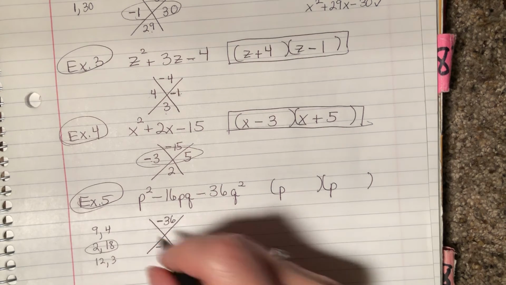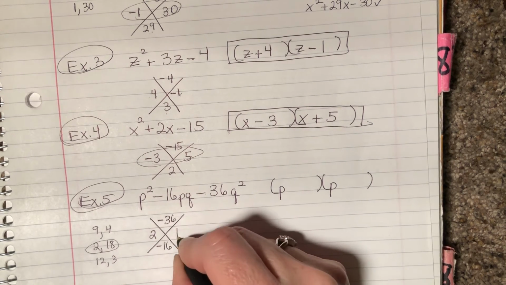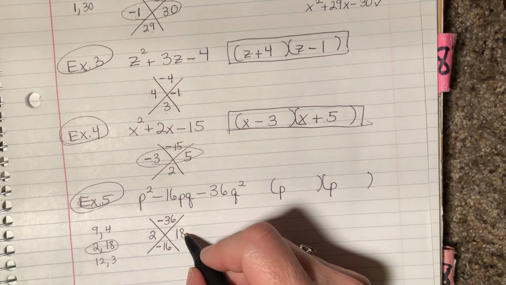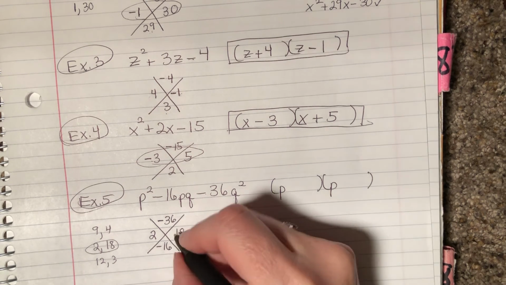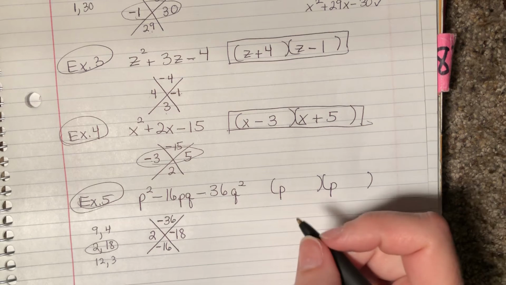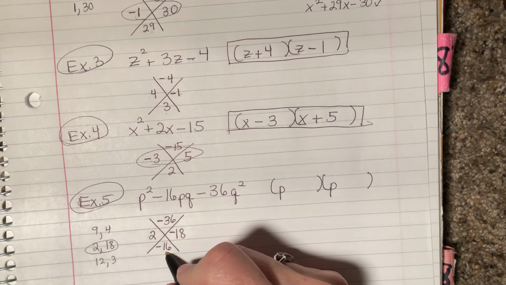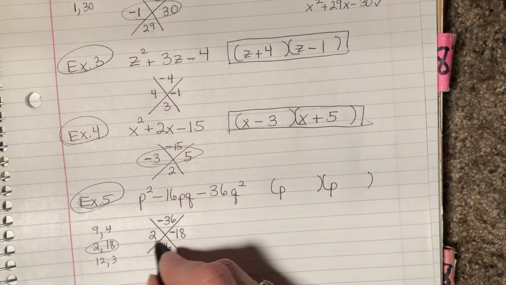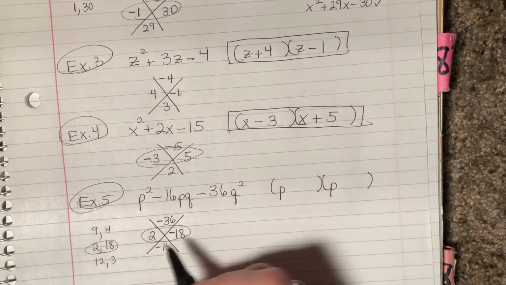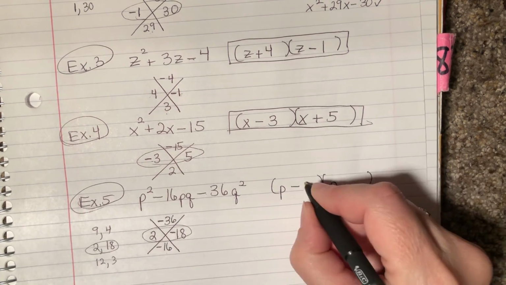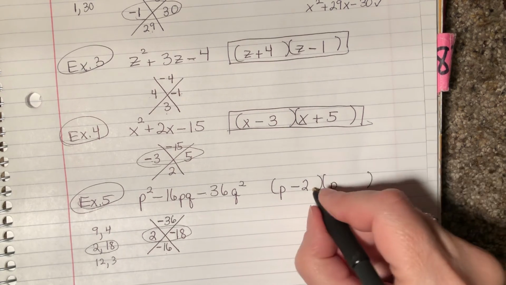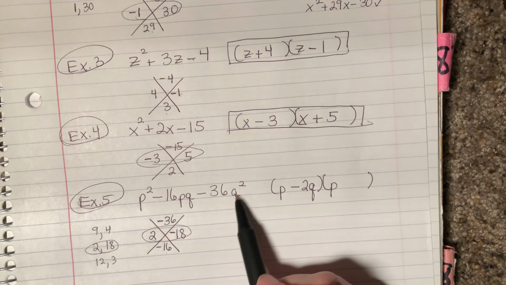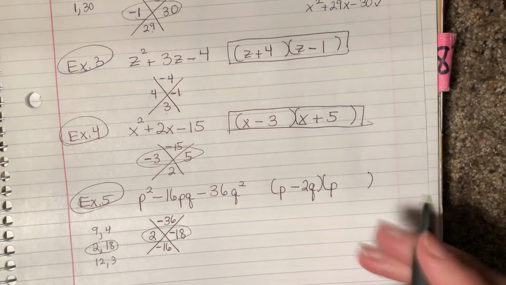All right, here we go. We need a 2 and an 18. One of them needs to be negative, and because I'm adding to negative 16, I need to make the bigger number the negative. When you're adding to the negative, make sure you make the bigger number the negative. Okay, so I get P minus, now the difference here is that I have to add a Q with my second number because there's a Q here at the end.